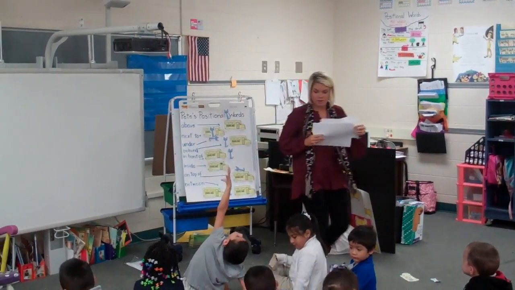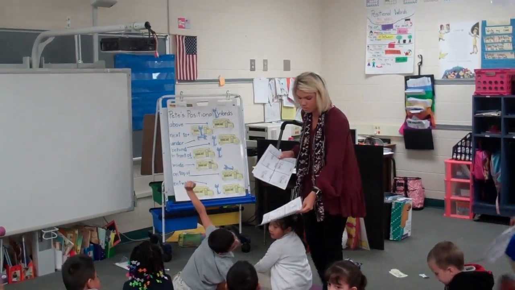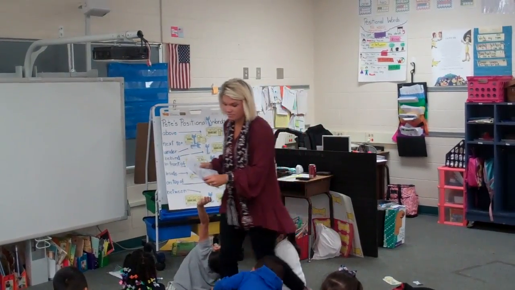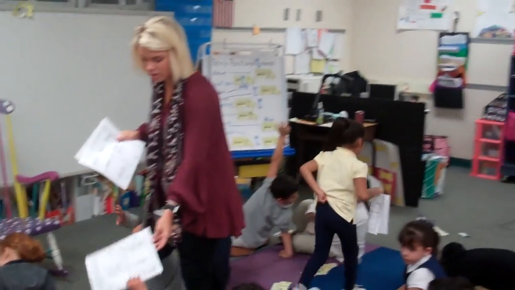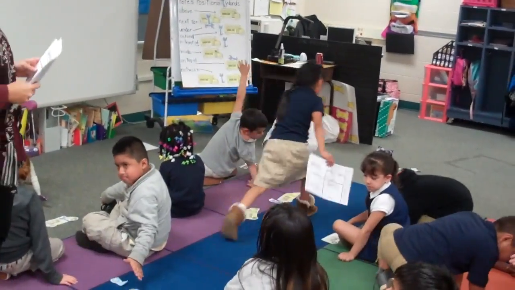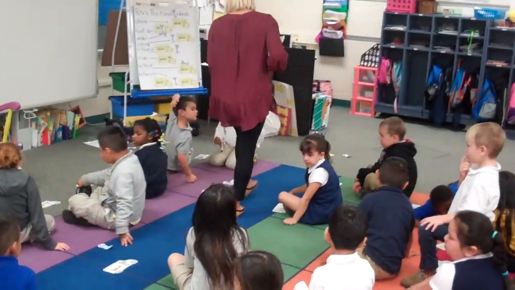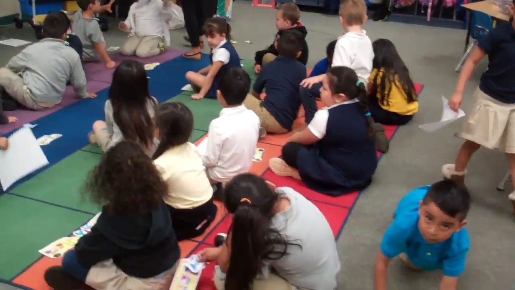All right. Blue row, you're doing really well. You can come get your paper. Leave them there. And what do you need to do first when you get your paper? Write your name. Okay. What is my other row? Purple row.